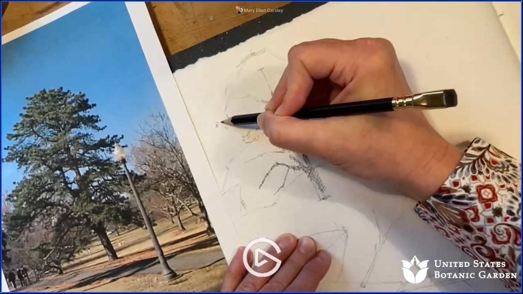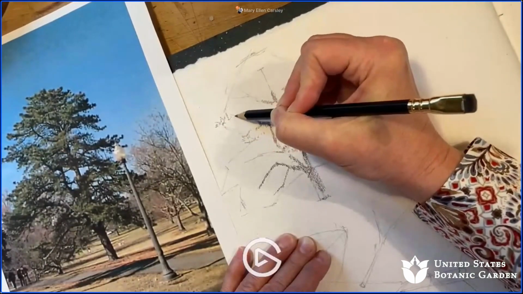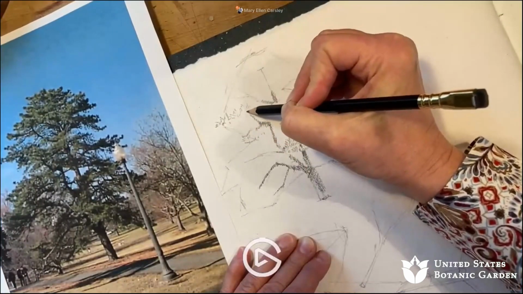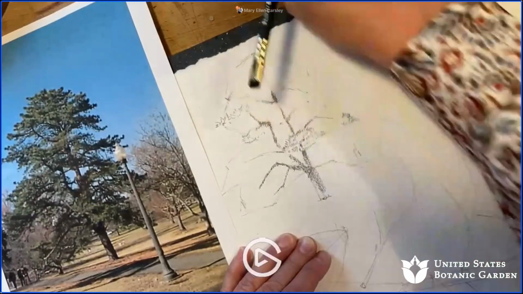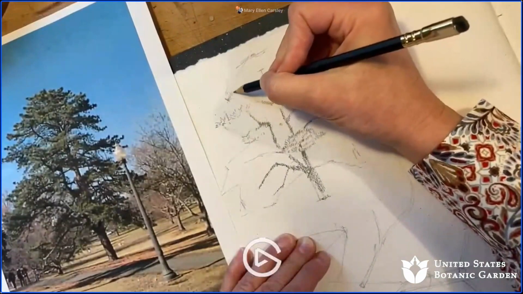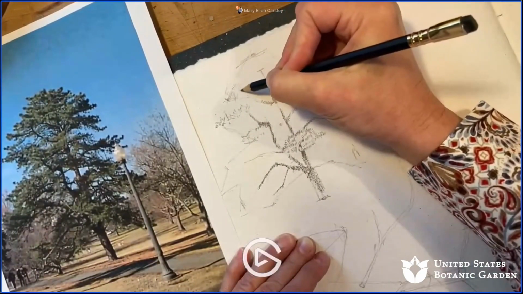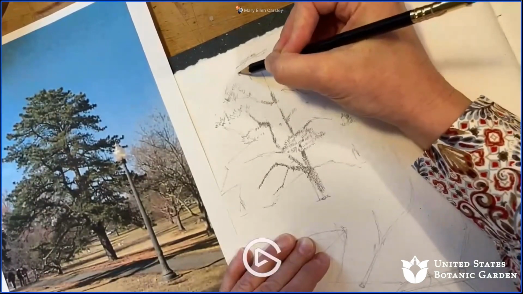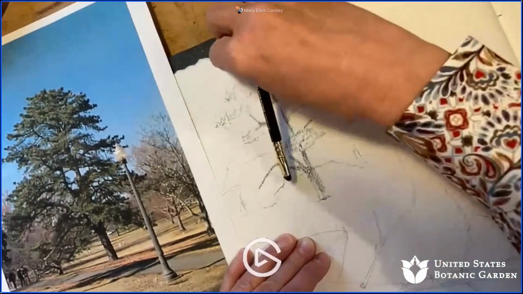Now, some areas you may notice that there's actually little tiny branches that you're going to see. Go ahead and add them in. When we're drawing, you're always working from the largest to the smallest. So you want to look for those big moves first, put them in lightly, and then begin to add more and more detail.